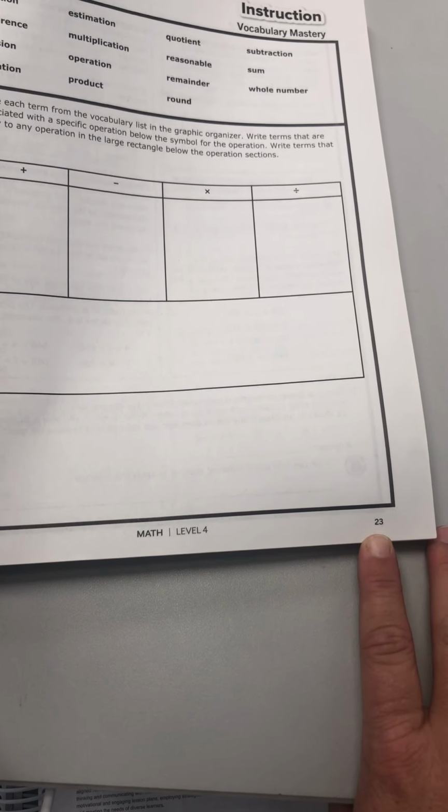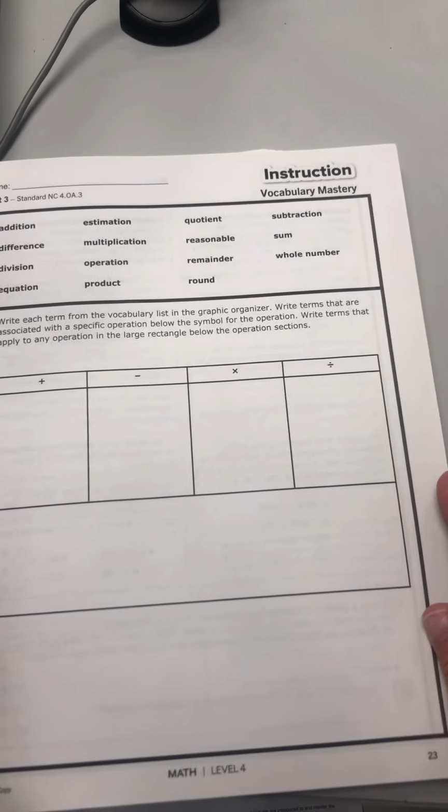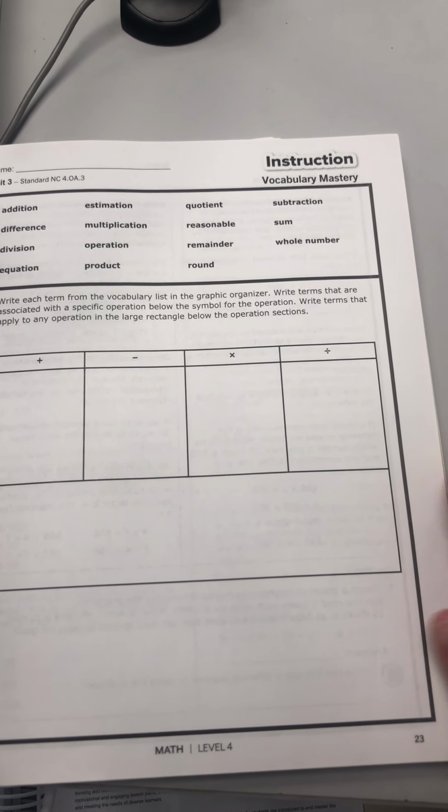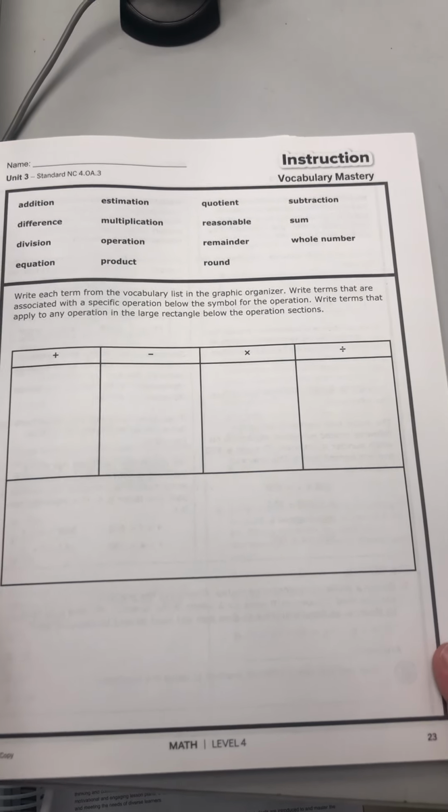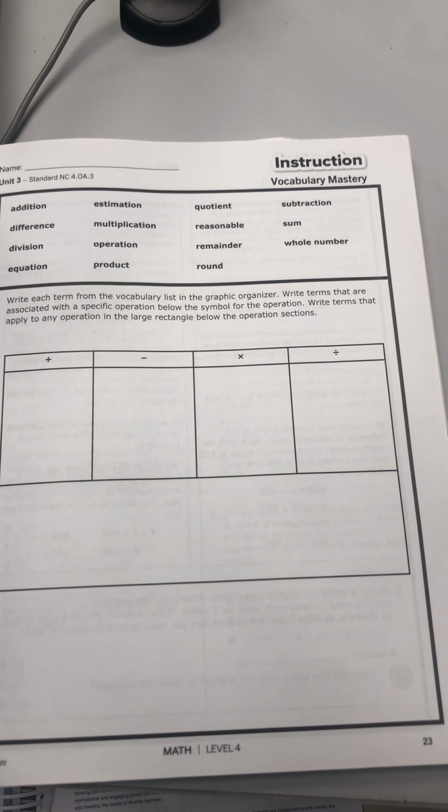Page 23. All right, so instead of writing actual vocabulary words today, these are all words that you should already know. Okay, so it says write each term from the vocabulary.